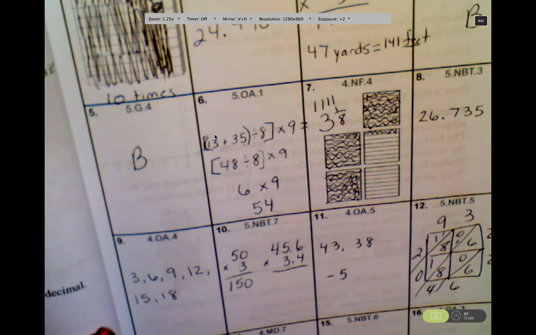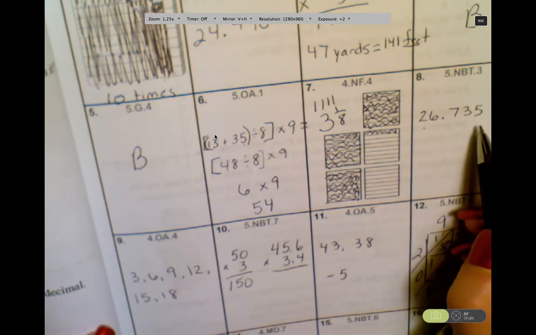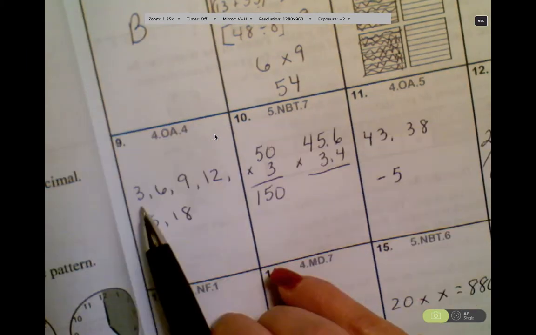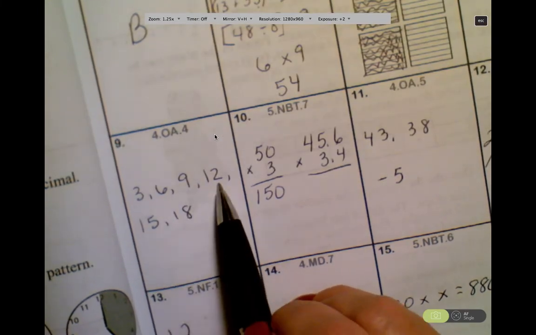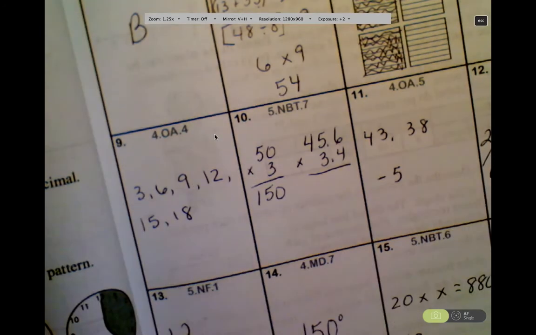Excellent. Write as a decimal, so I did 26 and 735 thousandths. I am writing my first 6 multiples of 3. That means I'm counting by 3s. 3, 6, 9, 12, 15, 18. There are 6 numbers. I did that right.